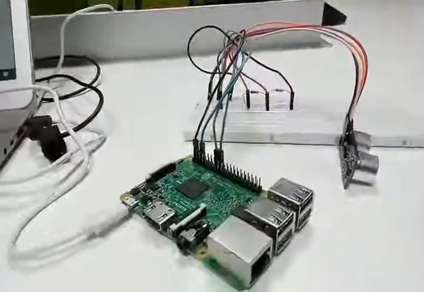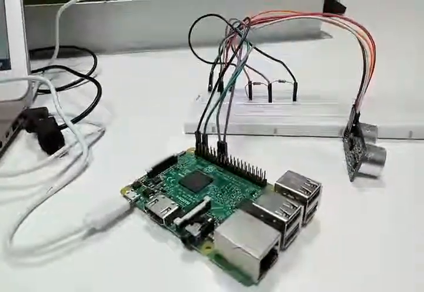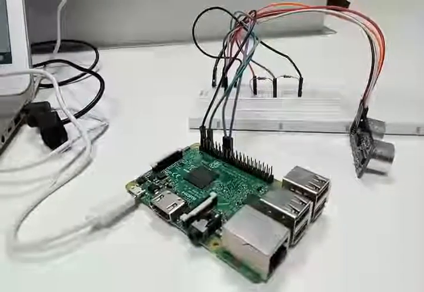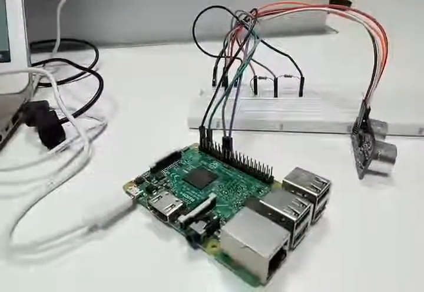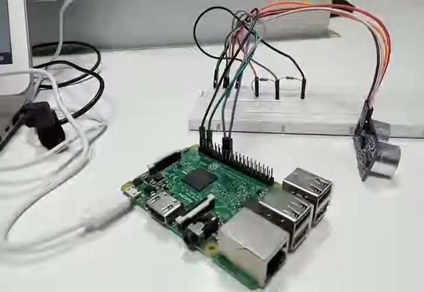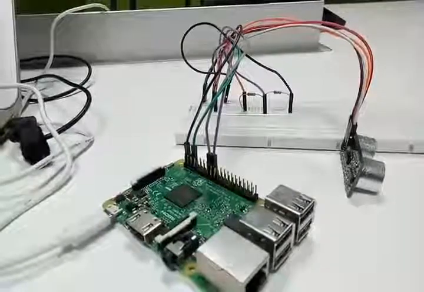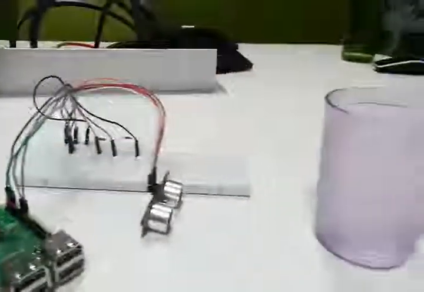Today I'm going to show you an IoT based application that we built for a safety purpose using a Raspberry Pi and a UV sensor. As you can see here, my Raspberry Pi is connected to a UV sensor using the breadboard for this proof of concept, and this is good.